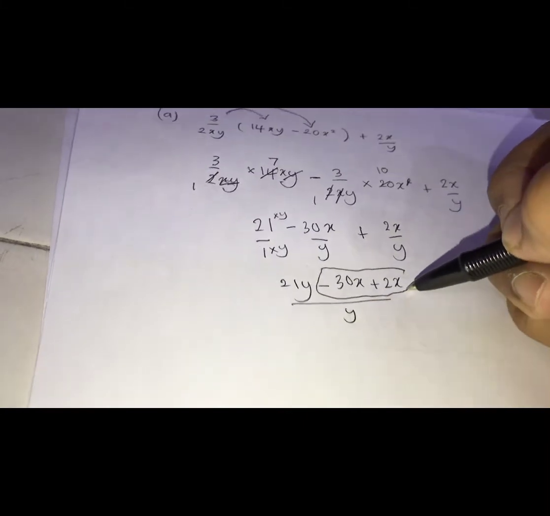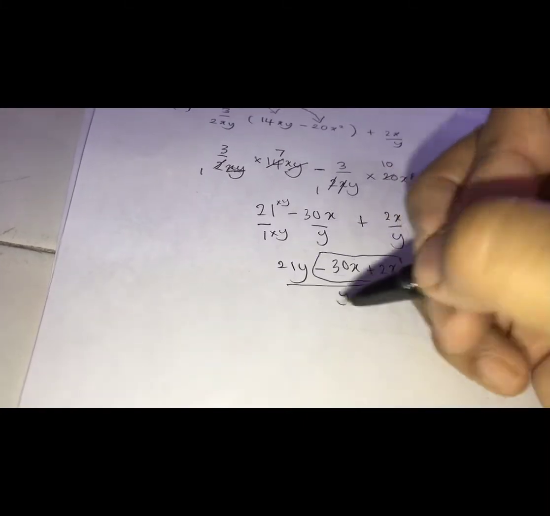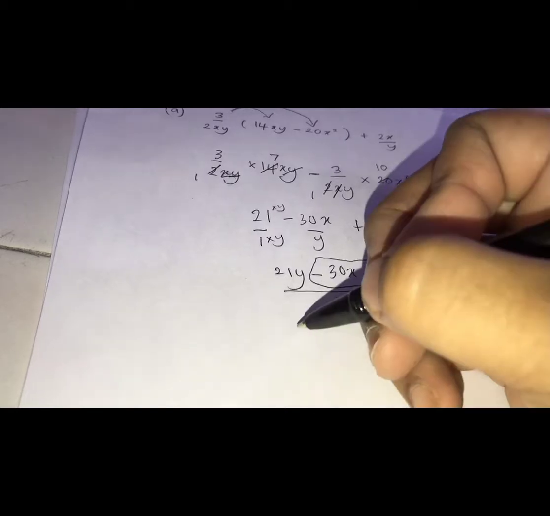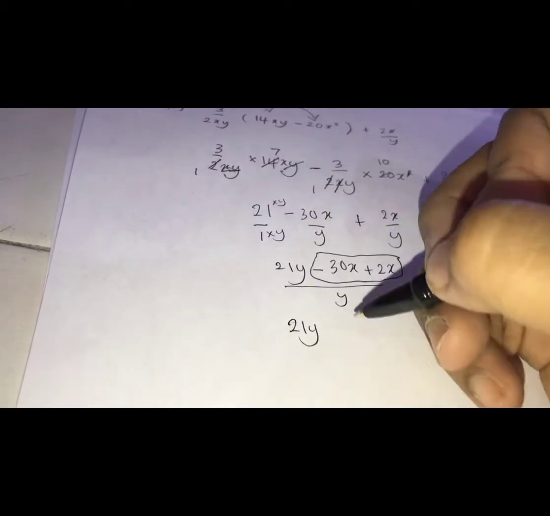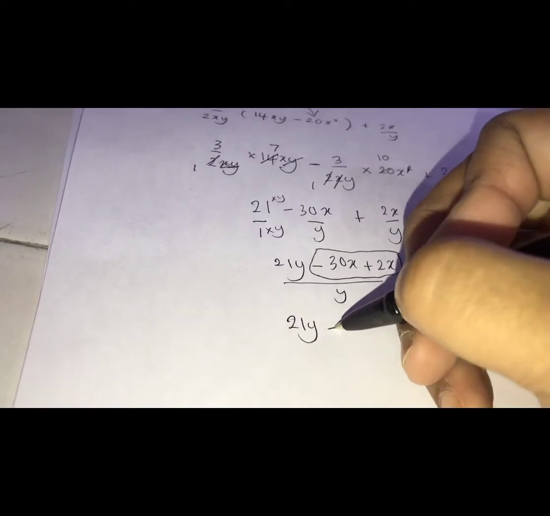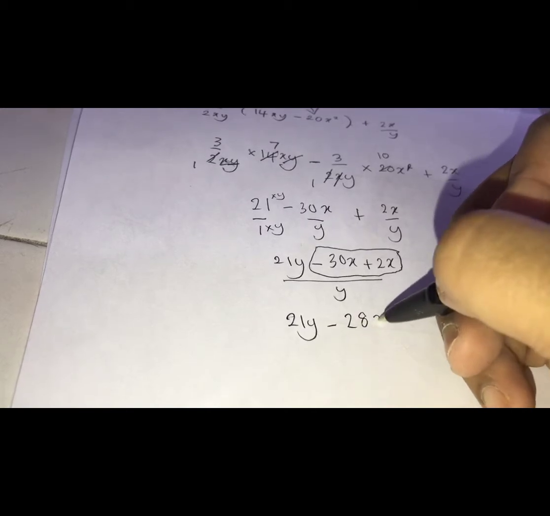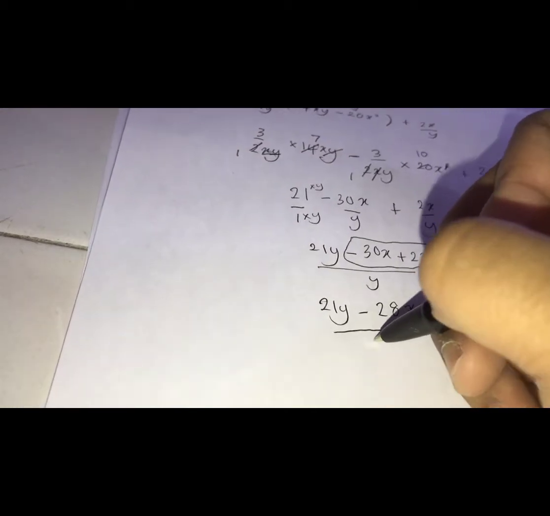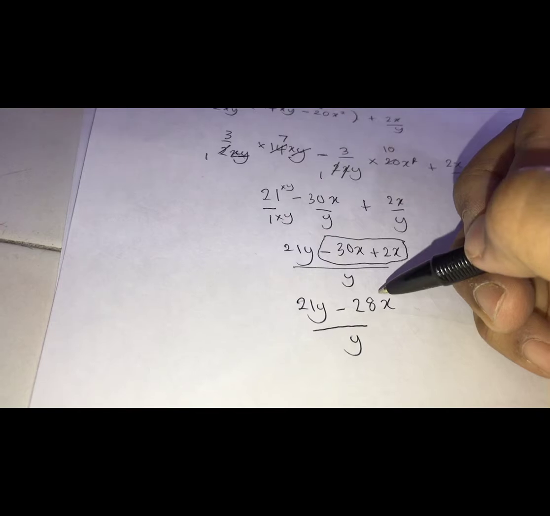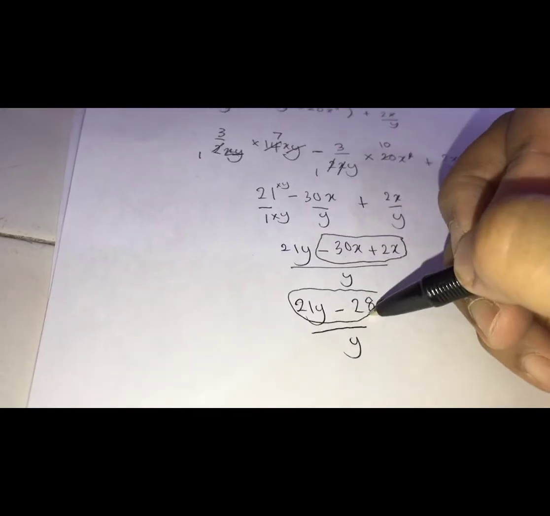Then this one you can simplify. Negative 30x plus 2x, you get negative 28x, and 21y. So negative 30 plus 2, you get negative 28x over y. Okay, so this one you can factorize this, right?